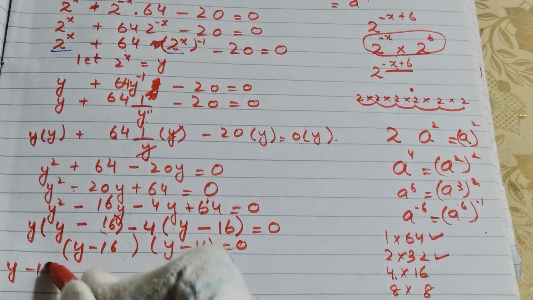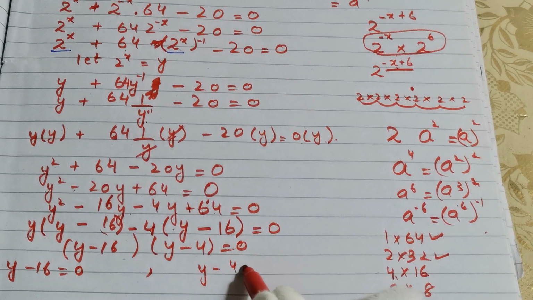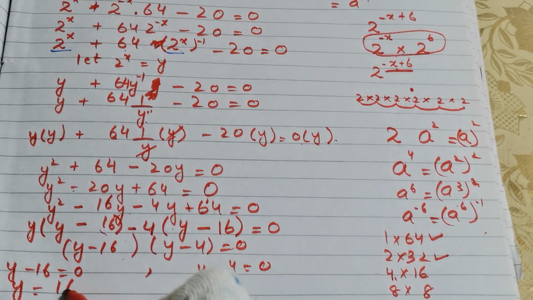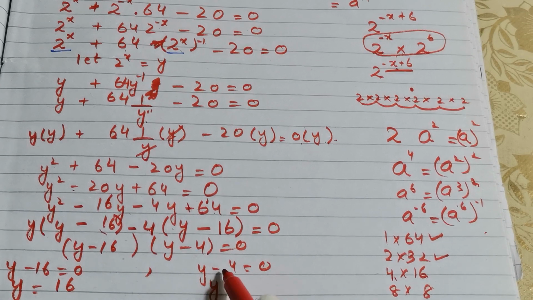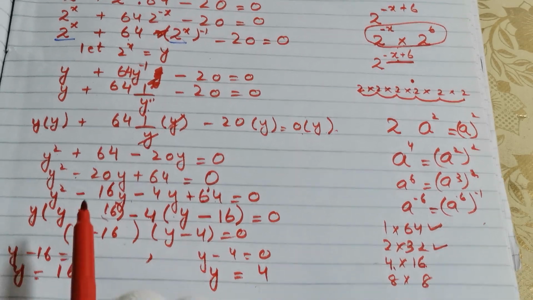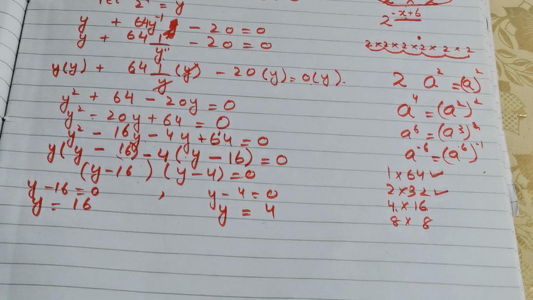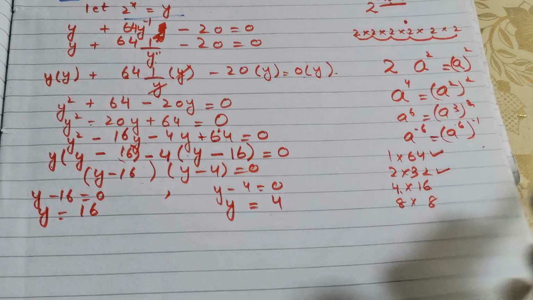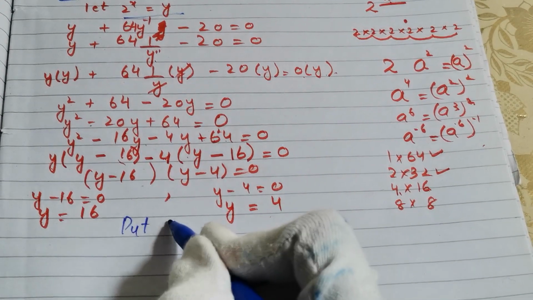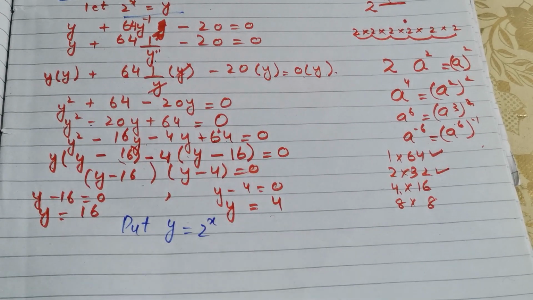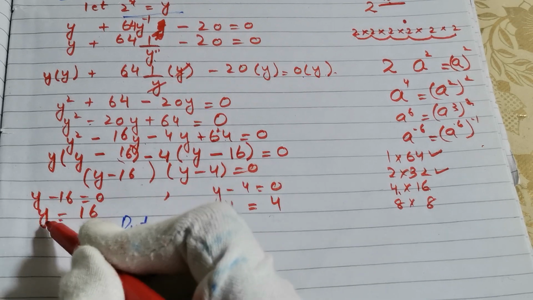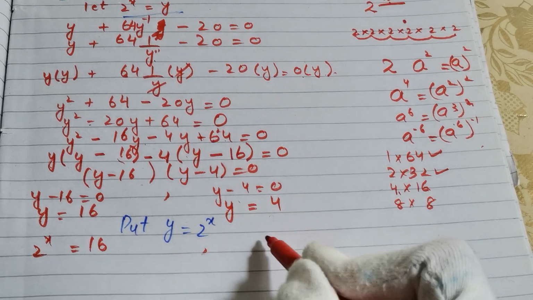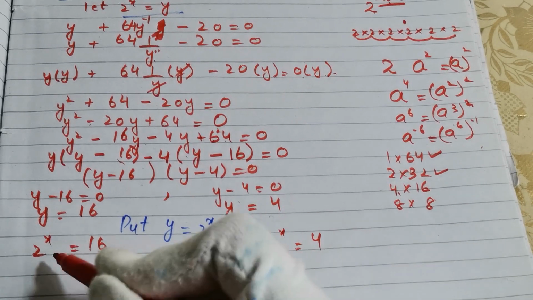First of all, take y - 16 = 0 and y - 4 = 0. Minus 16 we take to the right side, minus 16 becomes positive 16, y is equal to 16; minus 4 becomes positive 4, y is equal to 4. Now we considered 2^x equal to y, so we put y equal to 2^x. Here we put 2^x = 16, and again 2^x = 4.